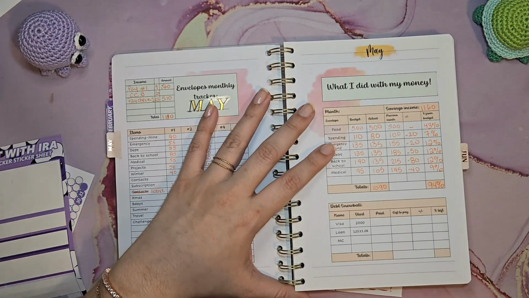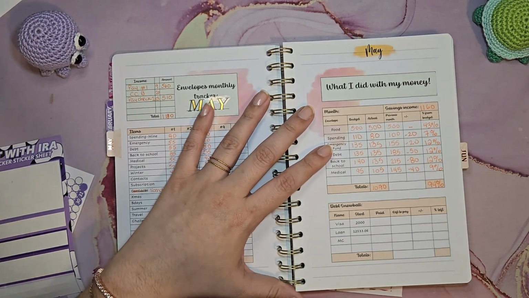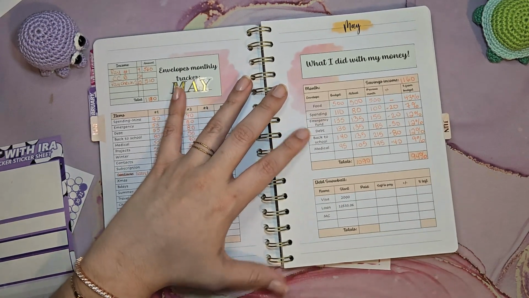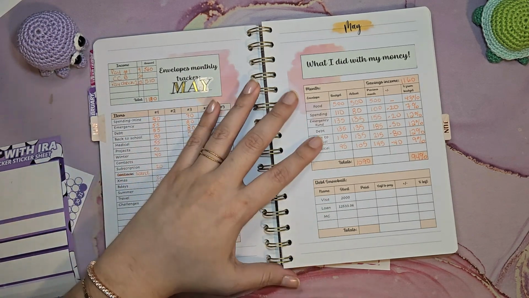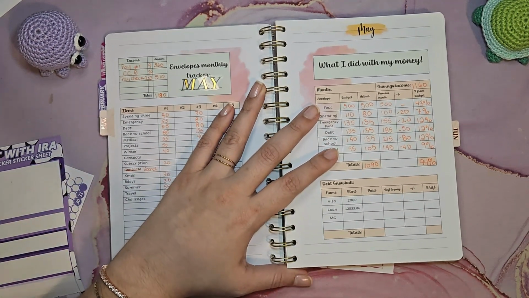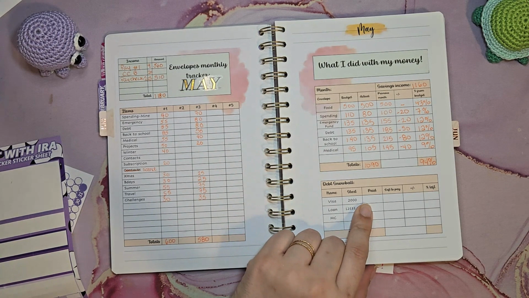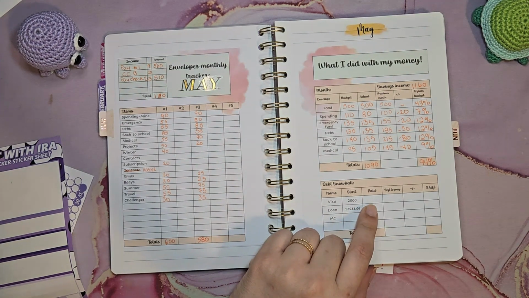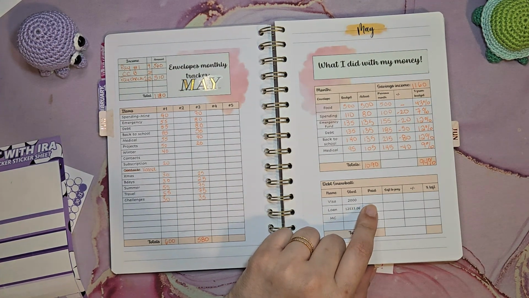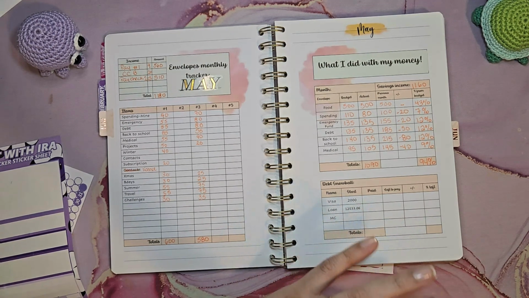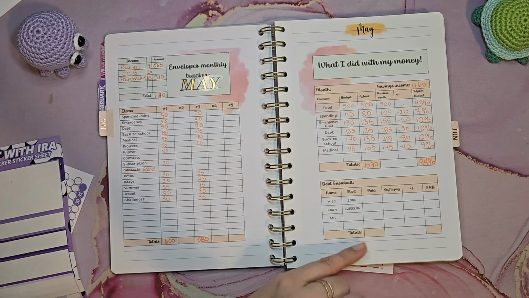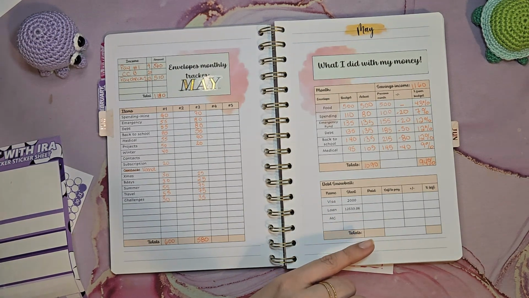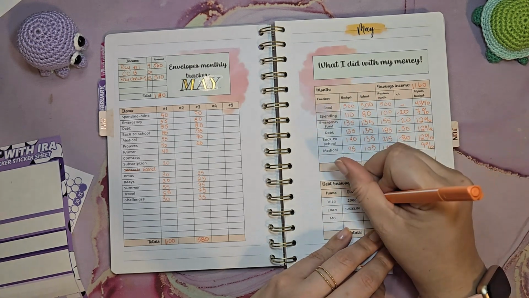Okay, so now for my debt snowball. What happened with my debt snowball? So you know that I had put the start amount, I had left it at $2,000. I usually pay $250, but I just mentioned that I had received a refund from the government and I decided to pay it here. So in total, what I paid this month was $460.